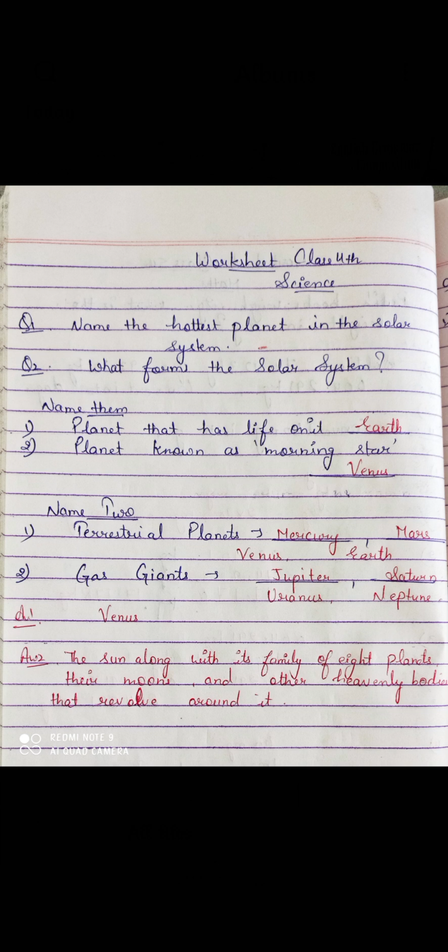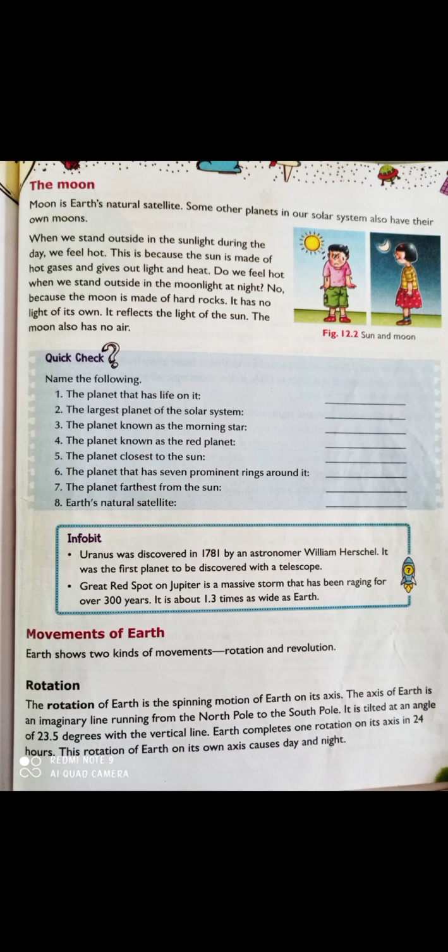Okay? So, I hope you all have done this worksheet in your notebooks. Now let's start to revise the remaining chapter. First topic is the moon. As you all know very well, the moon is Earth's natural satellite. Some other planets in our solar system also have their own moons.